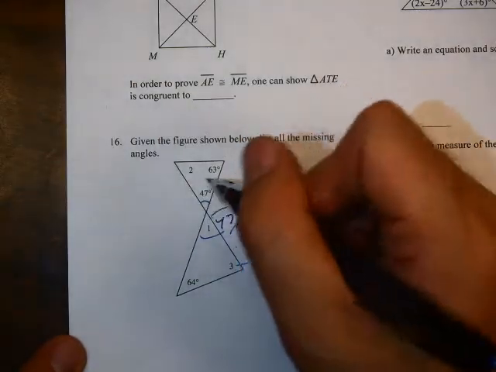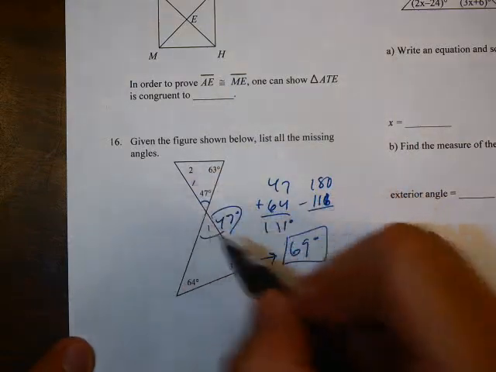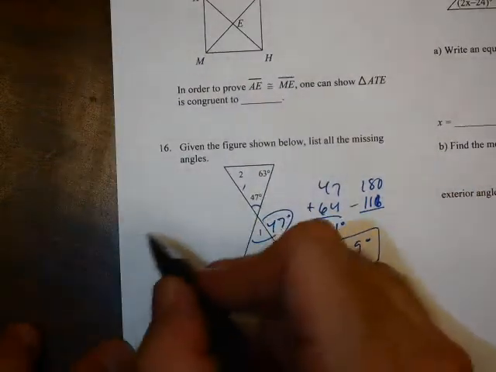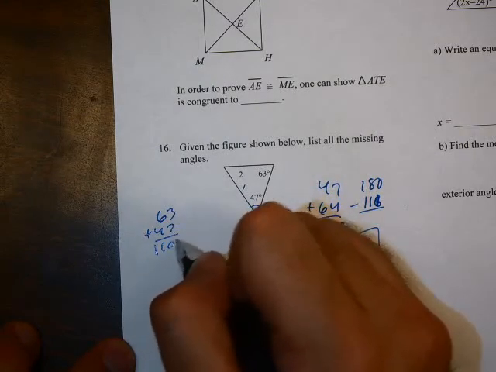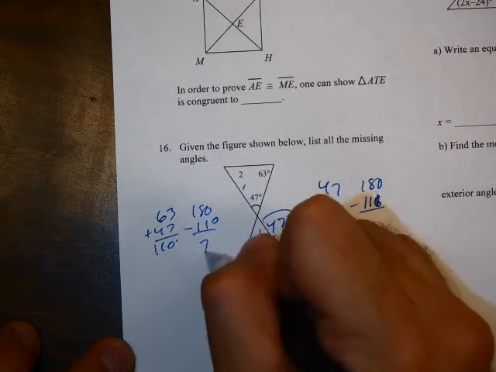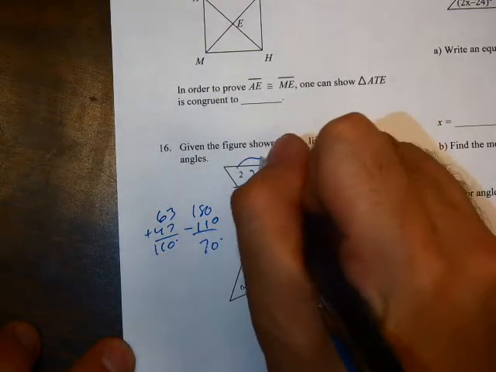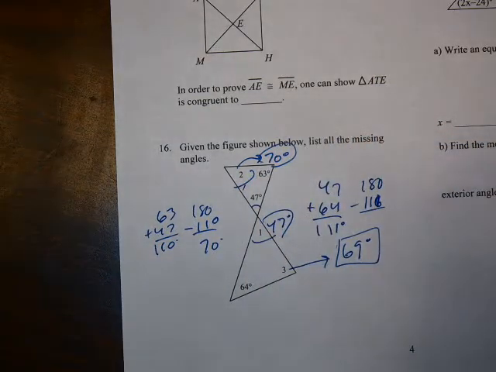The last one I need is angle 2, which is part of this top triangle. And I'm going to use the same triangle sum theorem again. I'm going to take 63, I'm going to add 47, I'm going to get 110 degrees. I'm going to take 180, I'm going to subtract that 110, I get 70. So angle 2 is 70 degrees. And now I've got all three missing angles in number 16.